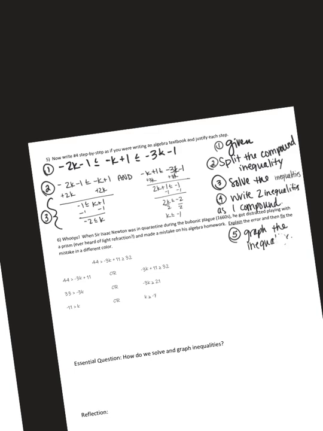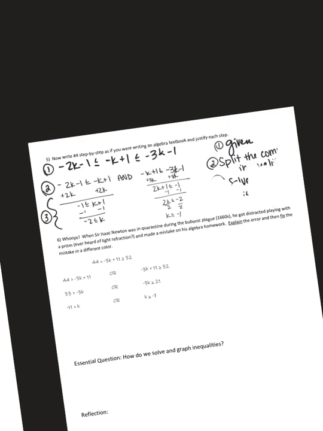Okay, so I'm gonna back some of this up so that it's not messing with our notes here. And we're gonna look at this inequality. So it looks like Sir Isaac Newton first took this inequality: 44 is greater than negative 3k plus 11 is greater than or equal to 32.